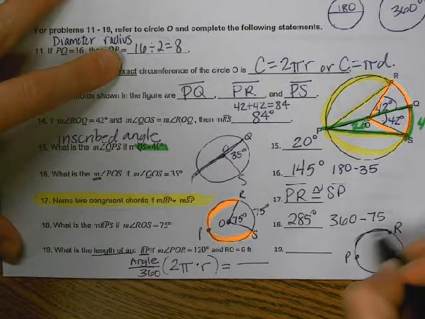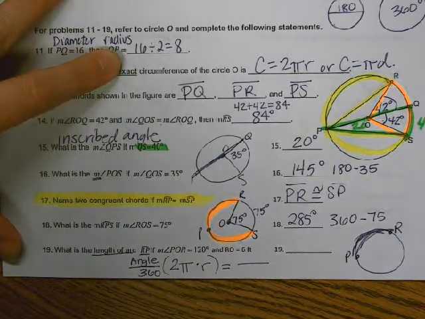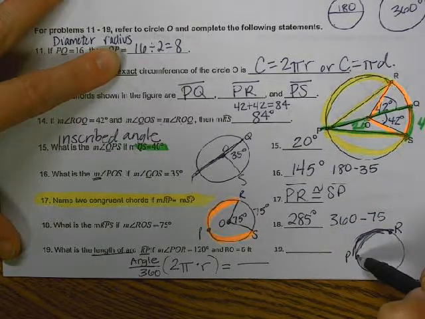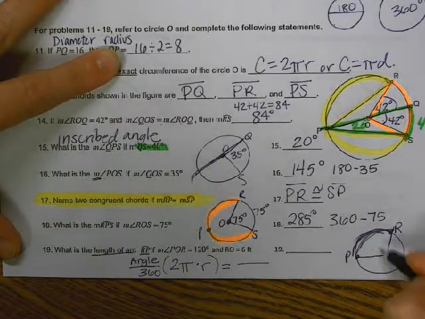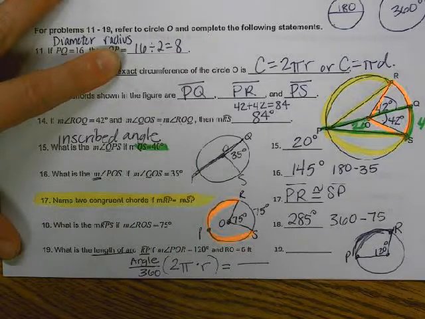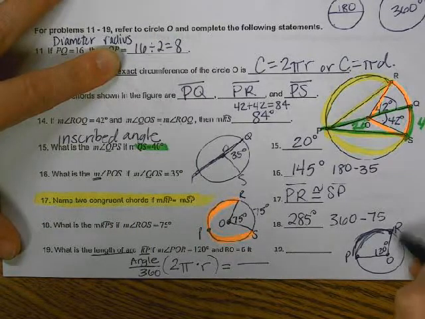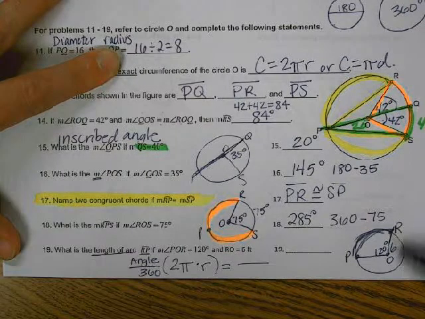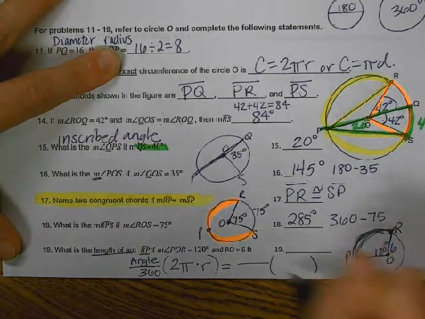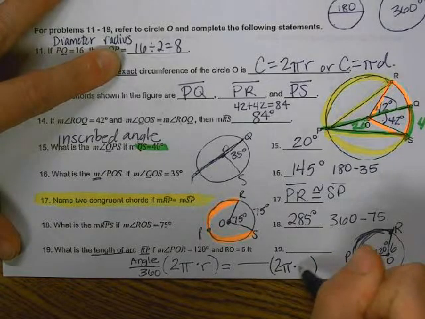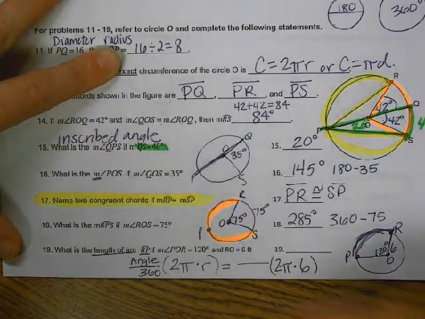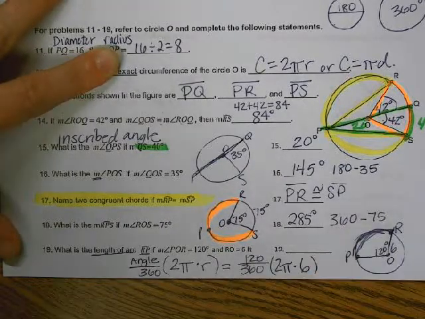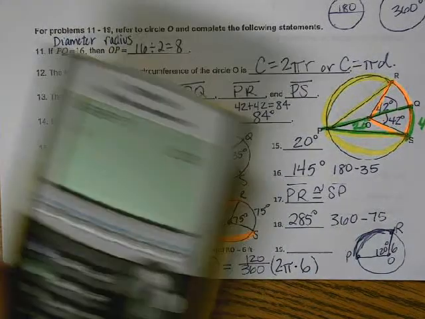So they want to know this. If POR, so this is POR, POR is 120 degrees, and RO is 6 feet. So that means RO is my radius, so that's going to go instead of R. And then 120 is my angle, so that's going to go in right there.